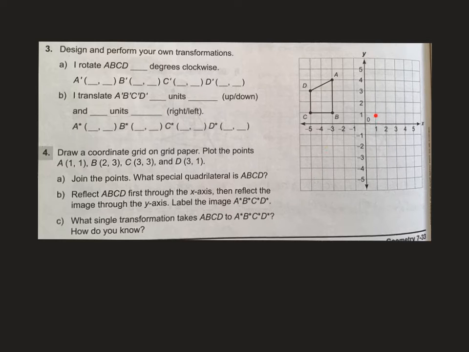Once you finish translating that, however many places you've asked, the new shape you'll create, we're labeling with the asterisks afterwards, and you will write in those points. So you'll all have different answers. This one probably won't be in the answer key.